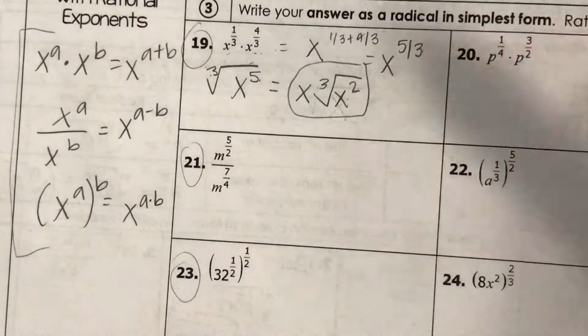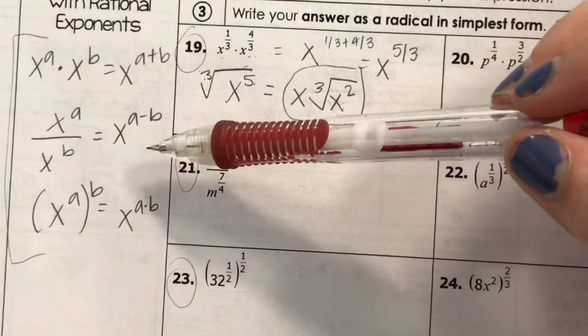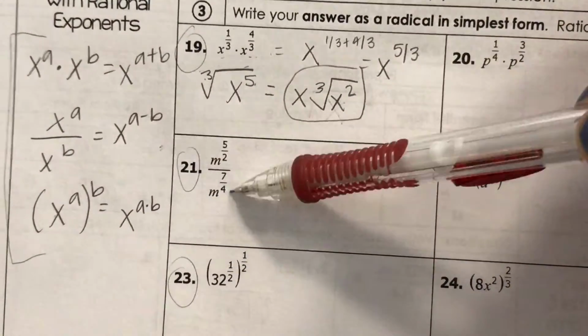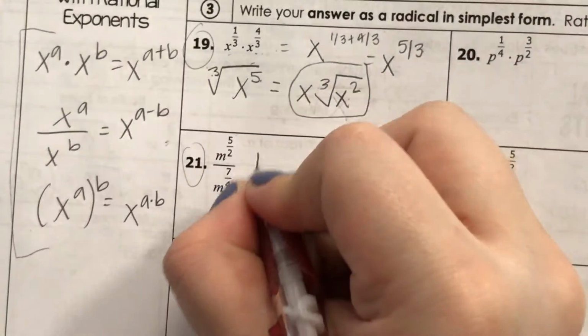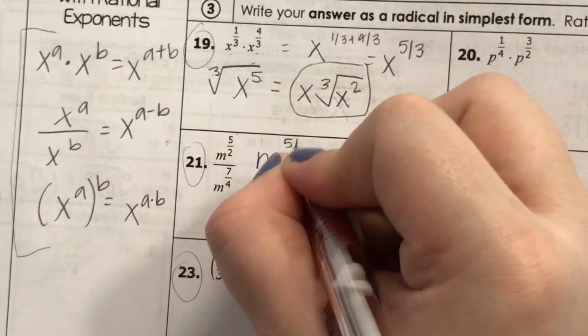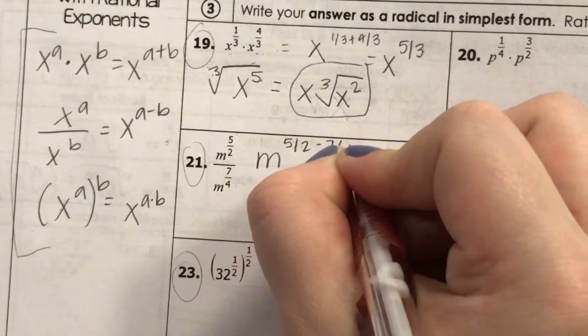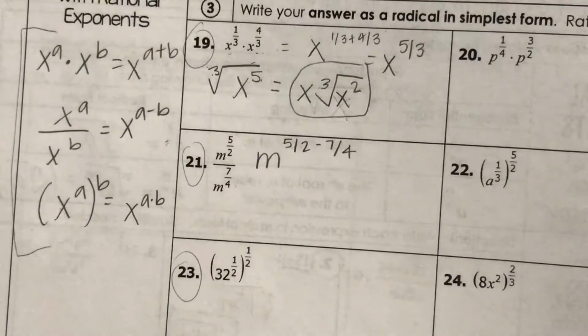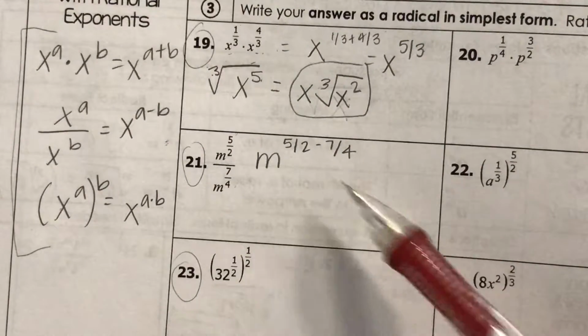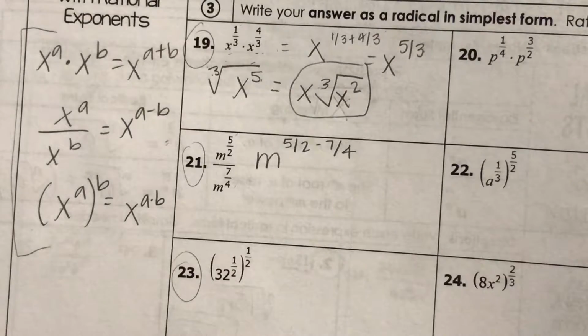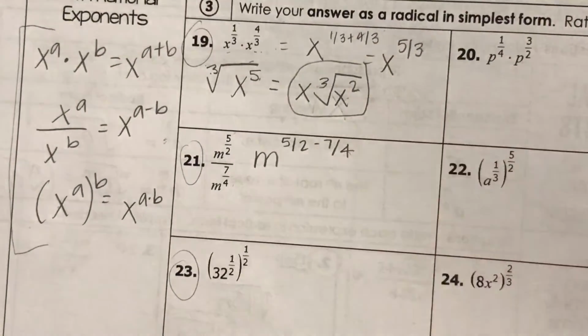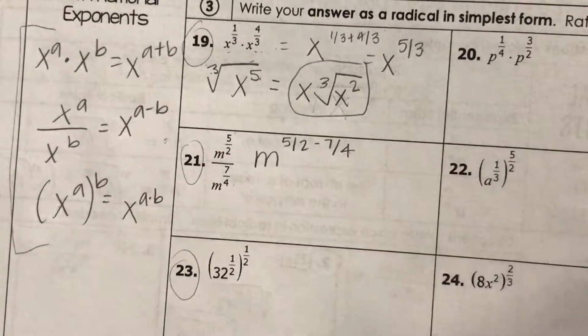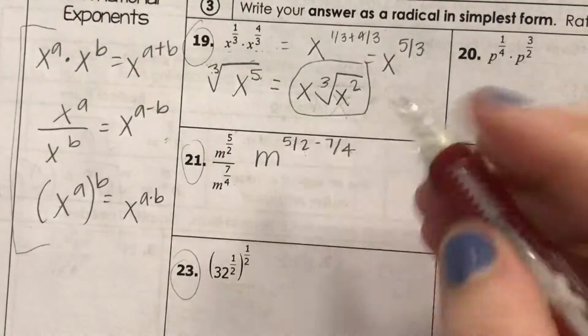Number 21, this time we're using this exponent rule. We are going to subtract the exponents. But you may notice something. These fractions don't have a common denominator, so I have to make one. The common denominator between 2 and 4 is 4, so I have to multiply both of these by 2.